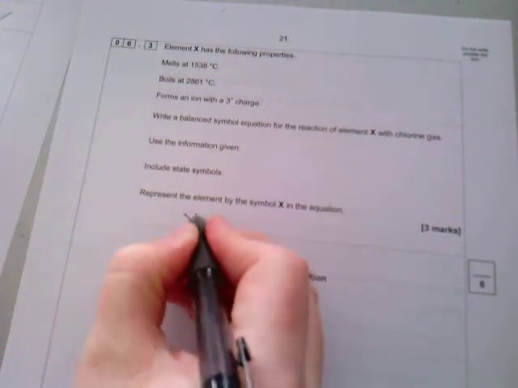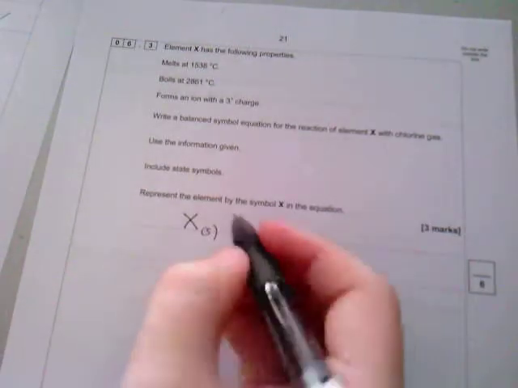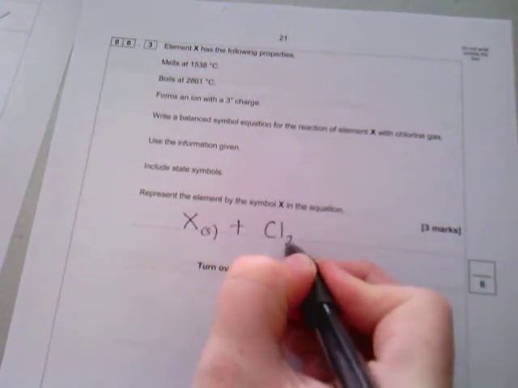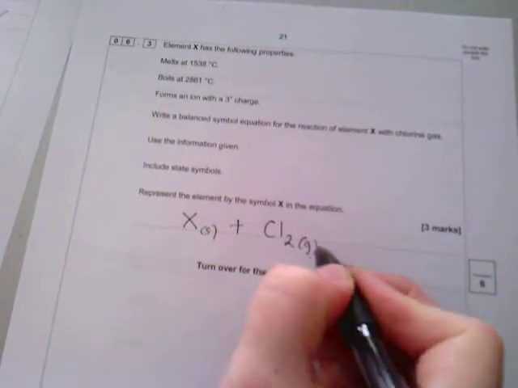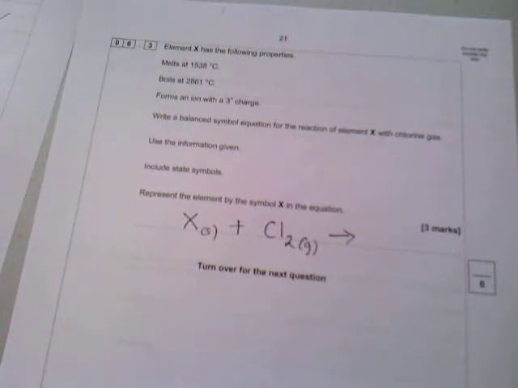So we have got some element X, which at room temperature is going to be solid because it doesn't melt till very high. We've got some solid, and we're going to react it with chlorine gas. And chlorine gas is Cl2, and we know that's a gas. So it is going to form basically some ionic compound, so some salt really, because we've got a metal and a non-metal.